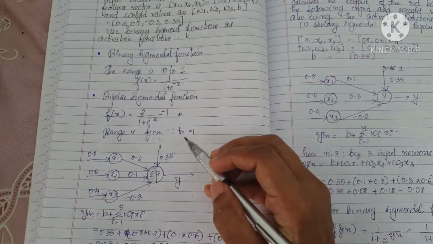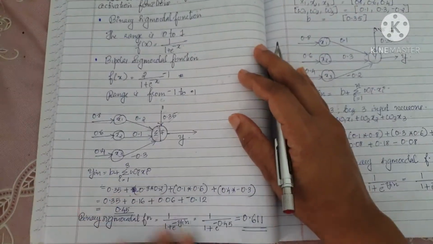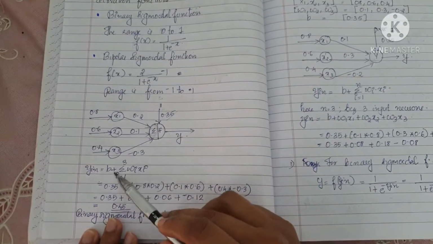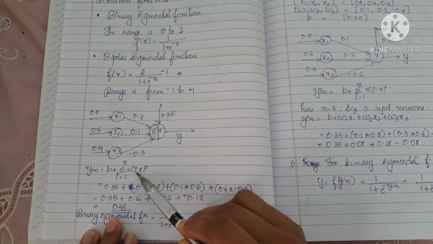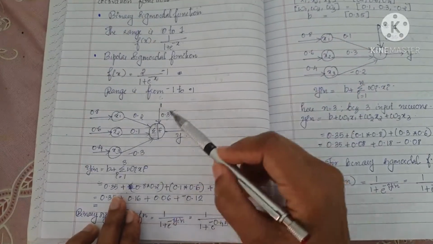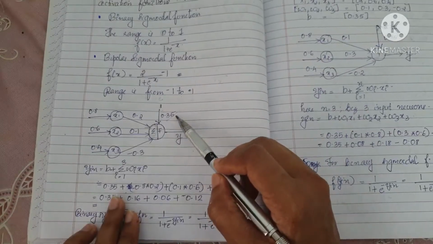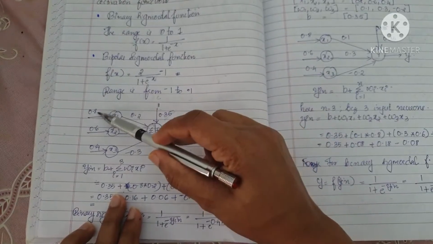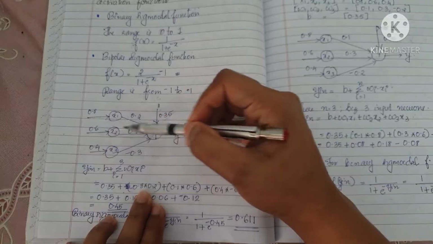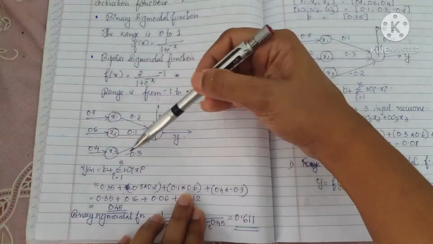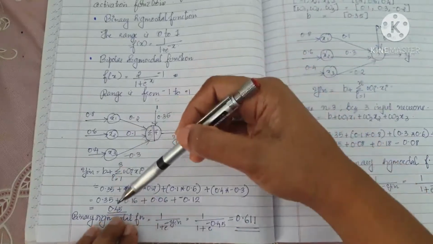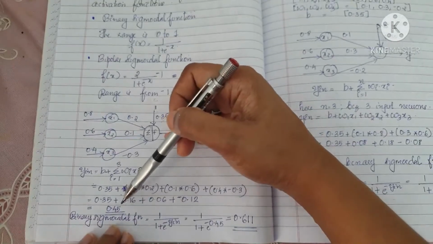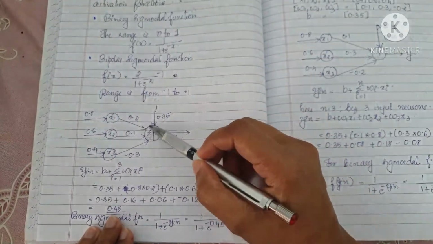So we have to find out y input. y input is equal to b plus summation i equal to 1 to 3 of wi xi. What is b? b, the bias, is 0.35, plus x1 into its corresponding weight, that means 0.8 into 0.2, plus 0.6 into 0.1, plus 0.4 into negative 0.3, which after calculation gives the answer 0.45. So this is y input. That means step 1 is over.